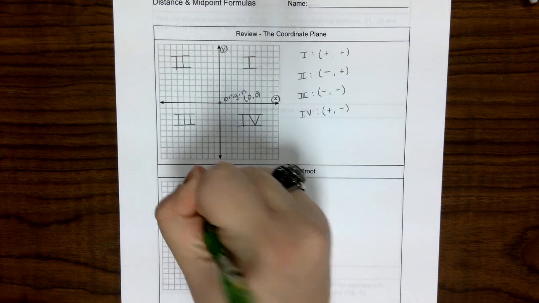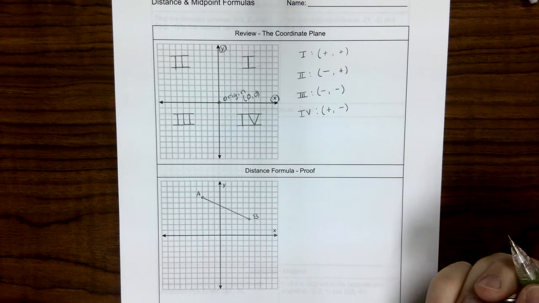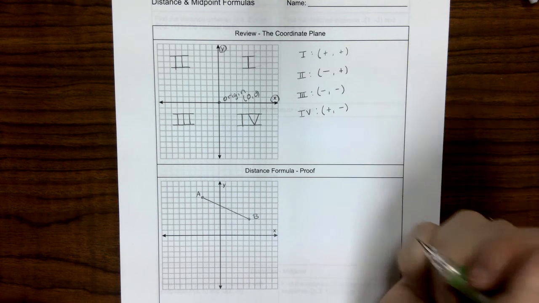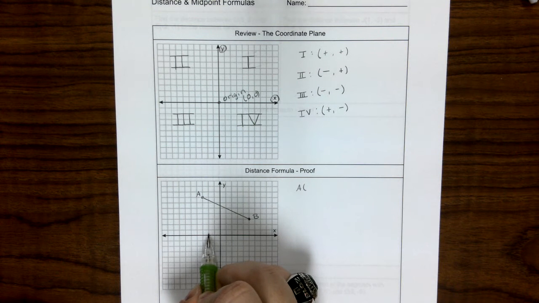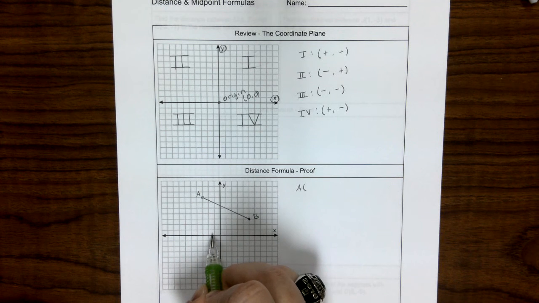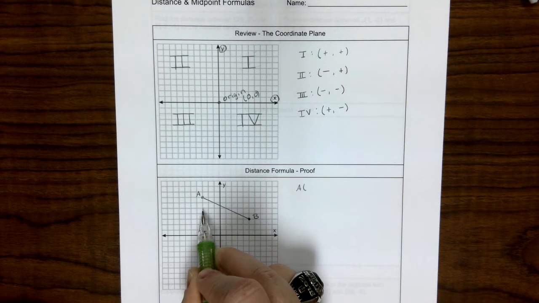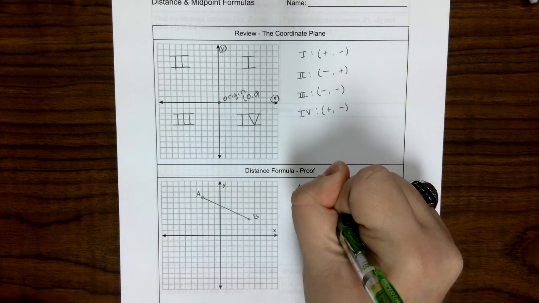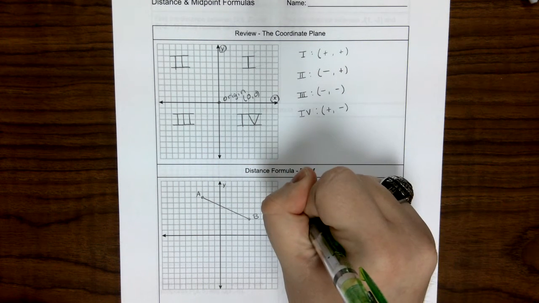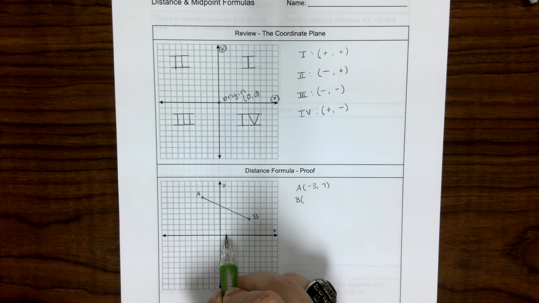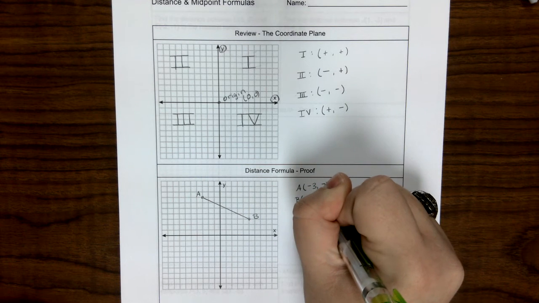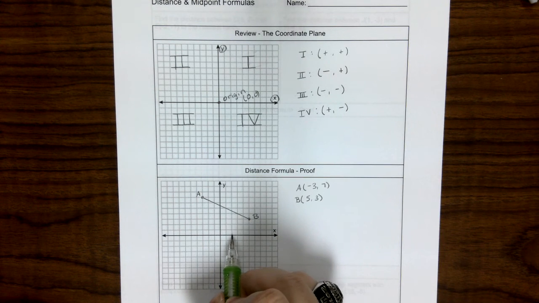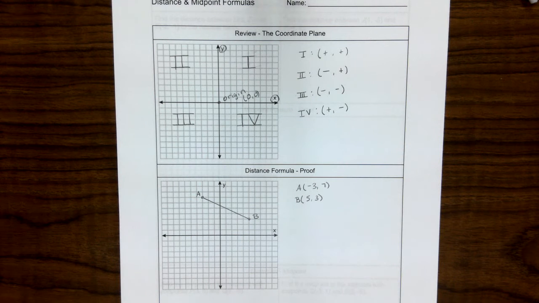Let's label the points A and B. To help us with this, I'm going to write out where we're at. A is at -3, 7. B is at 5, 3. Sorry, I'm just double checking.